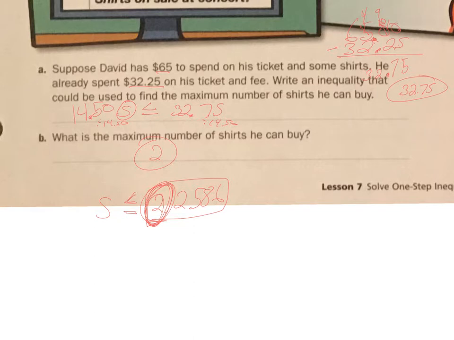Which makes sense because if I put 2 into S, 14.50 times 2, that gets me $29. So it gets me $29 if I buy 2 shirts. And I have $32.75. So I have enough to get 2, and with a little left over. But I don't have enough to get anything more than 2. Okay, last 2 on the next page.